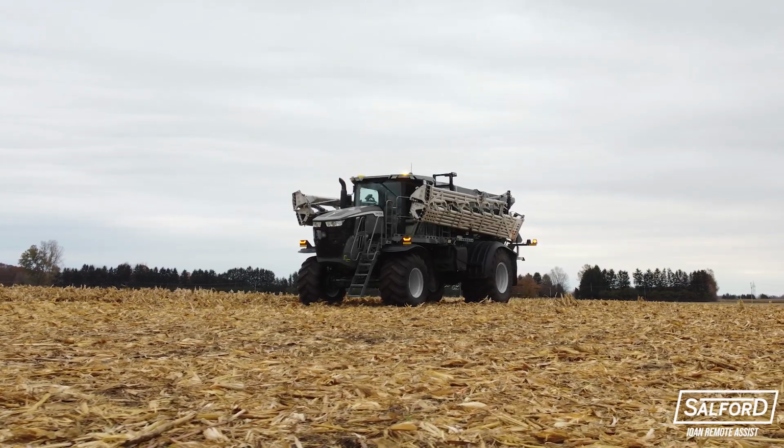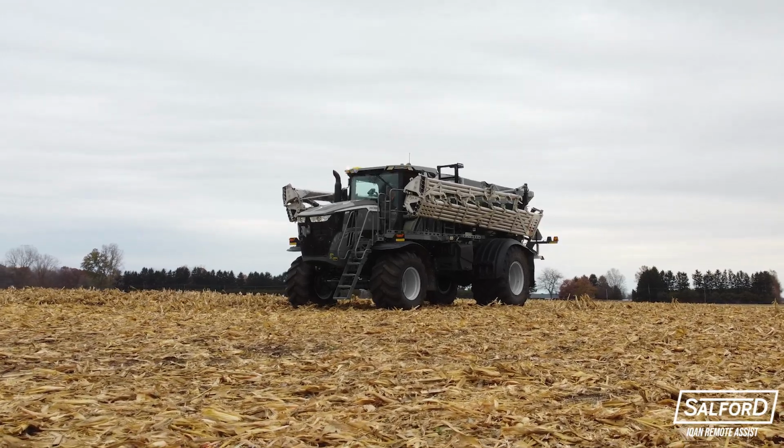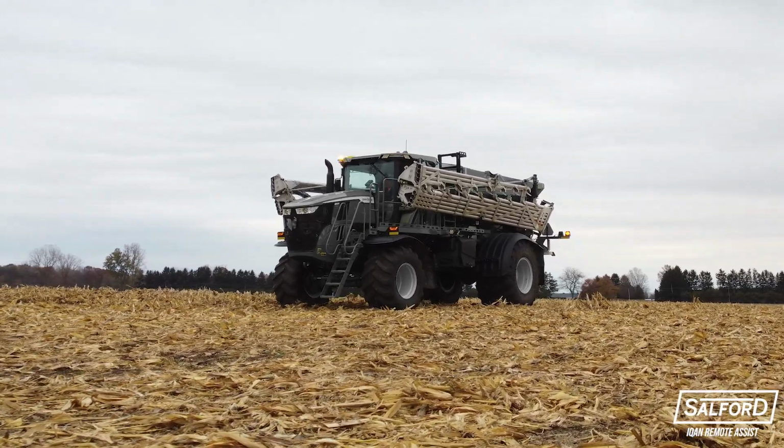With these options, remote personnel can assist operators in the field no matter how far away they may be, providing improved service and flexibility for your Salford air boom.